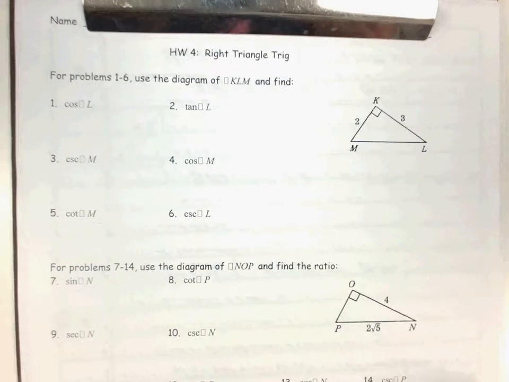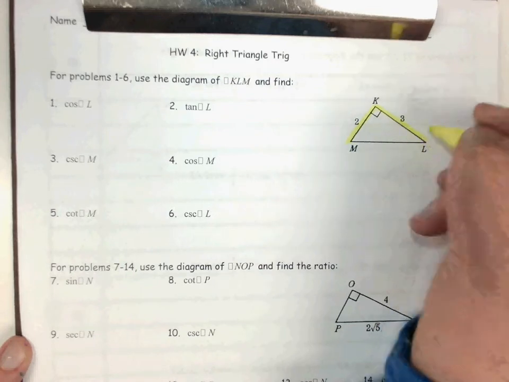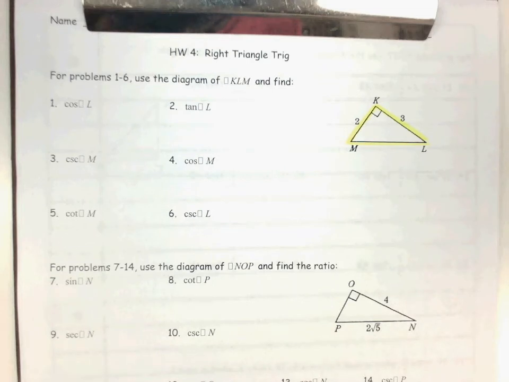Look at number 1. You have your triangle here. How many sides do we have? 3. Okay, there are 3. How many sides do we know? 2. That's bad. So we need to find the third side. How do we do that?